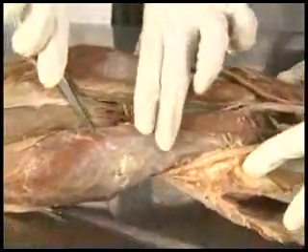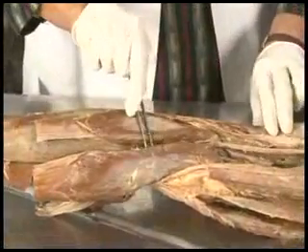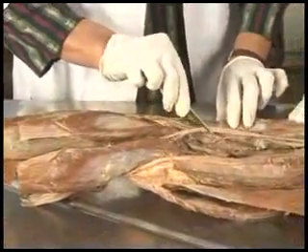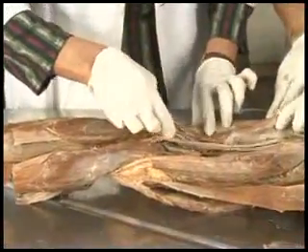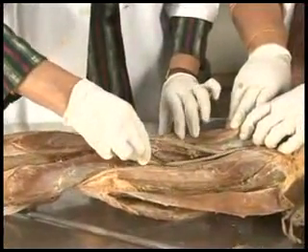The contents of the triangle. Contents of the popliteal fossa, the superficial ones are the nerves, the common peroneal nerve and the tibial nerve.